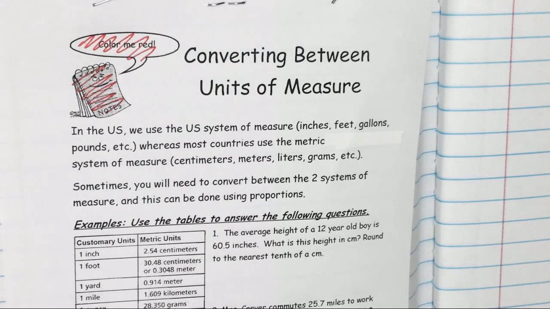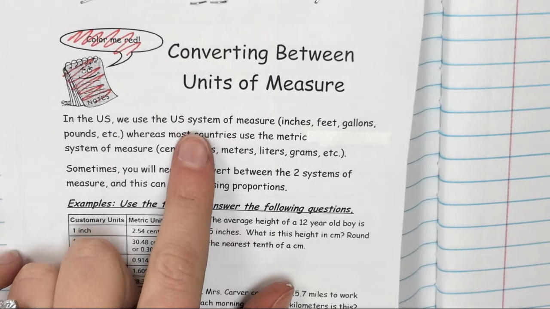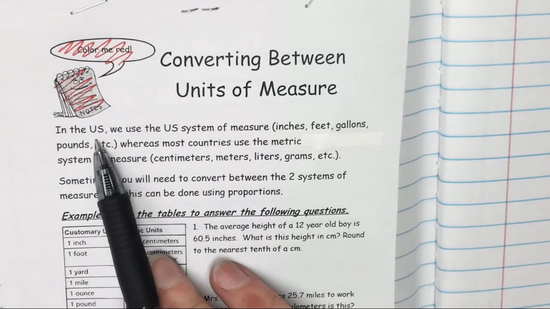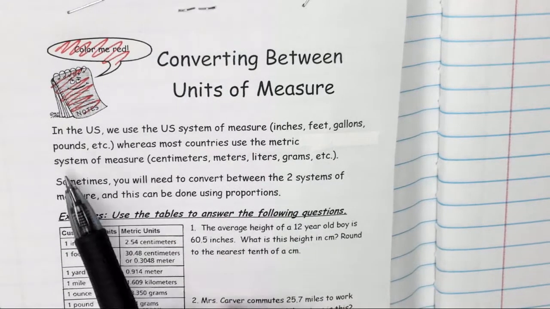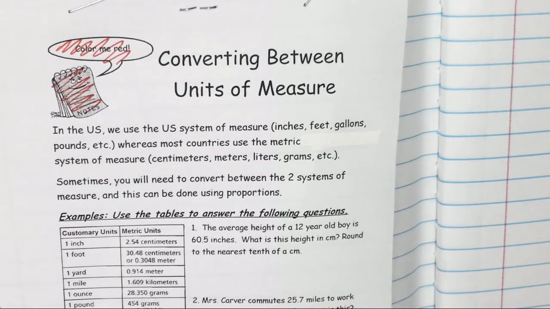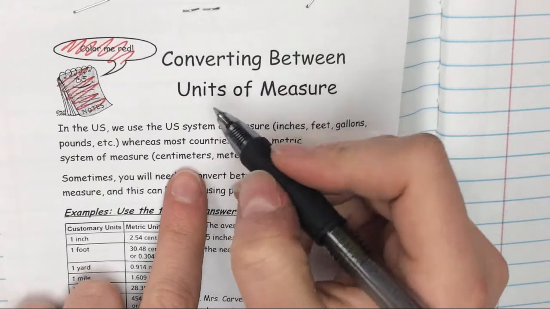In this video, we're going to talk about how to convert between units of measure. In the United States, we use the U.S. system of measure. This includes inches, feet, gallons, pounds, etc. Another name for the U.S. system of measure is the customary system.